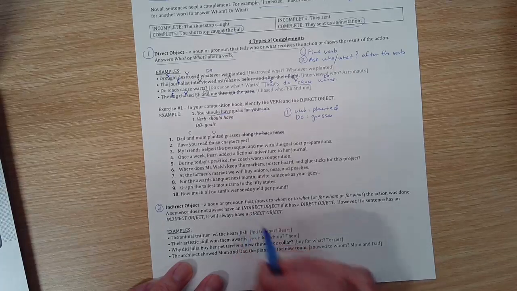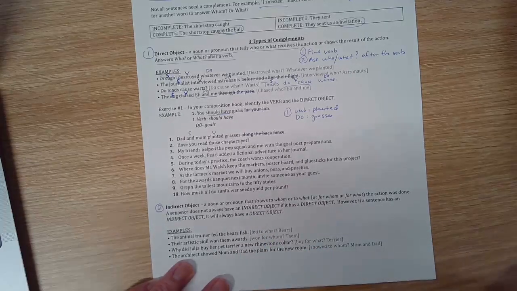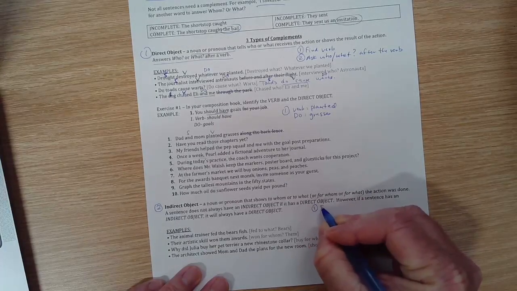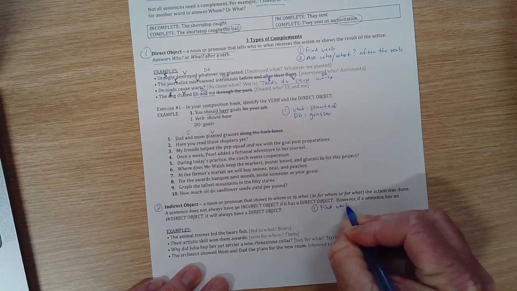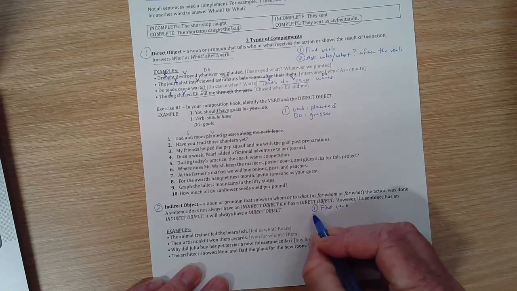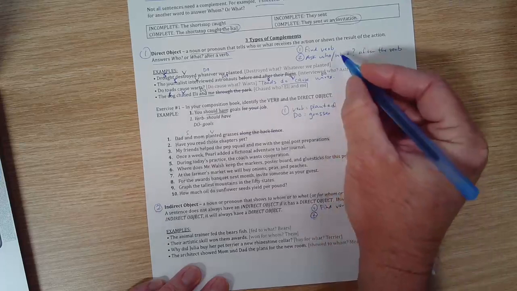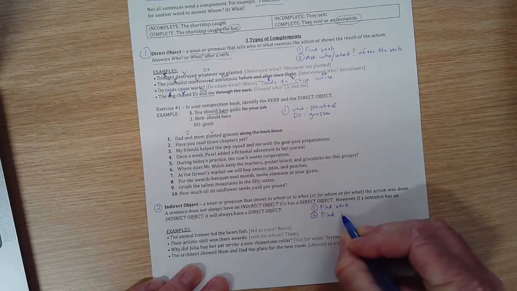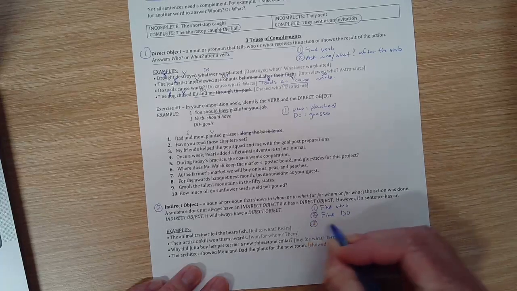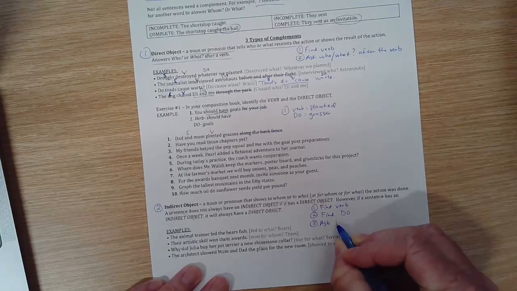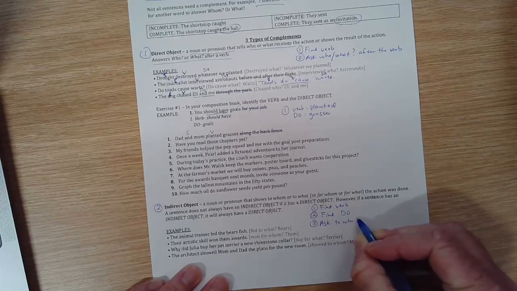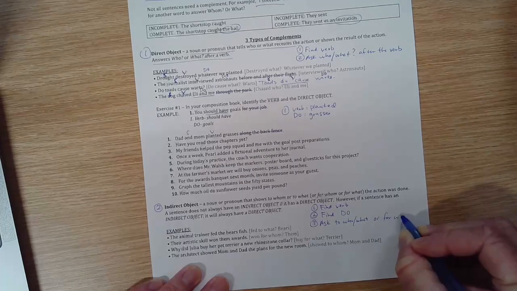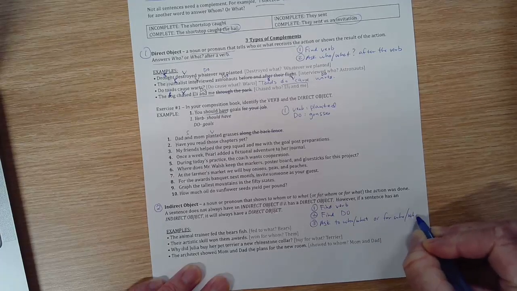So, first step, find the verb or verb phrase. Second step, repeat the process of finding the direct object. So, find the direct object. Third step, ask to whom or what, or for whom or what the action is done. So let's check this out.